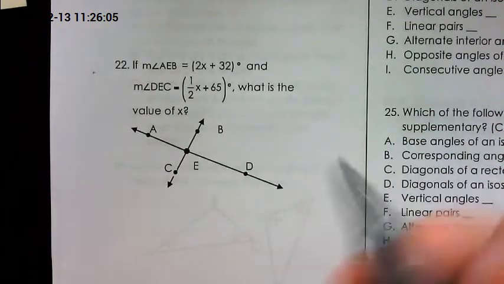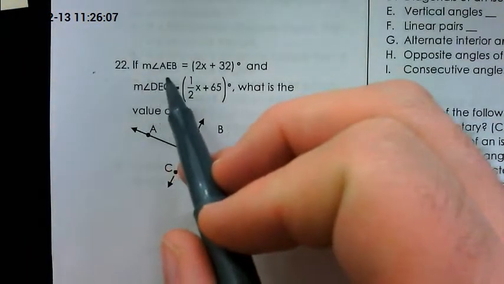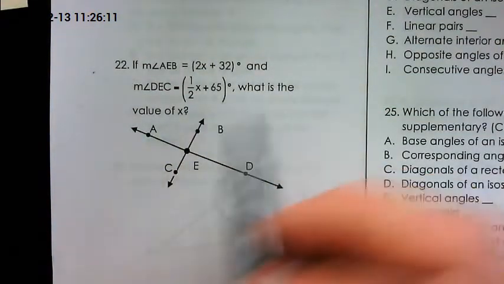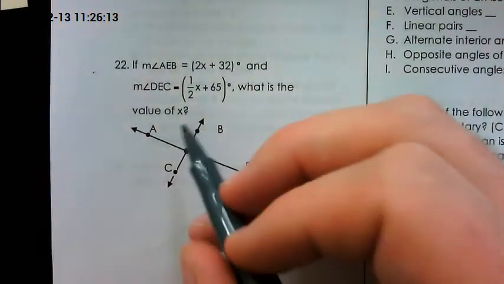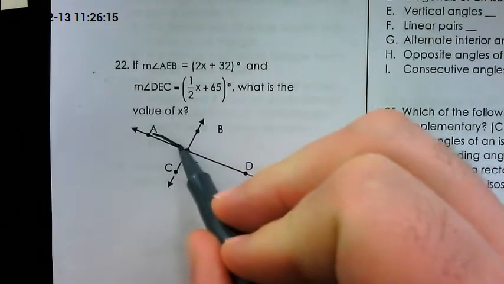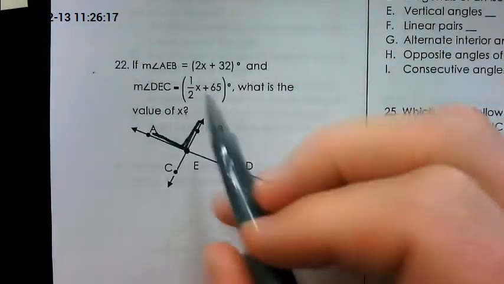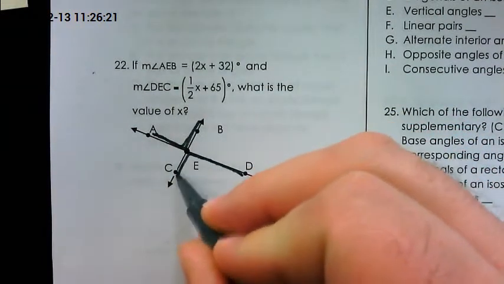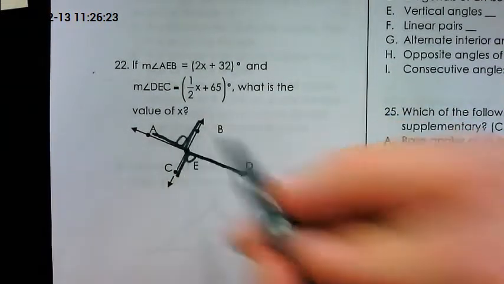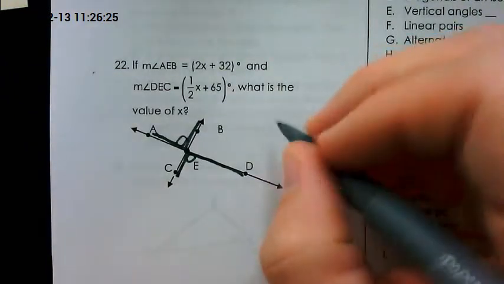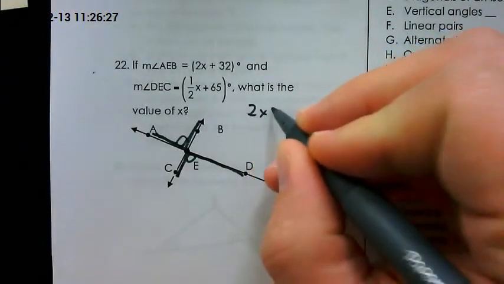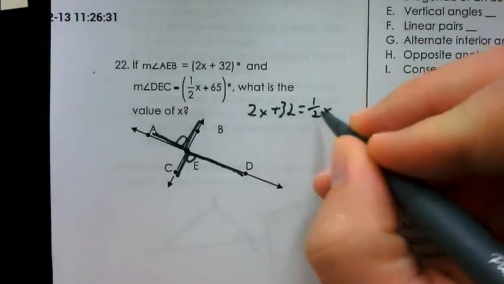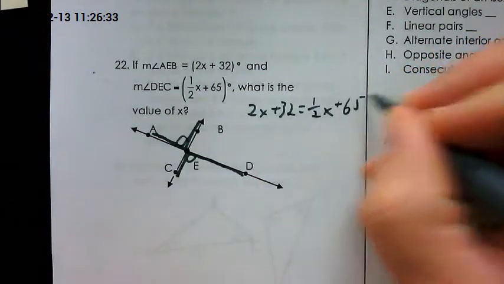All right, on 22. If measure of angle AEB is this, and measure of angle DEC is that, what is the value of x? Well, AEB is this angle here. DEC is this angle here. Those two are vertical angles. They are congruent. So set them equal and solve. Now, there's more than one way you can go about solving this. So do it whichever way is easiest for you.